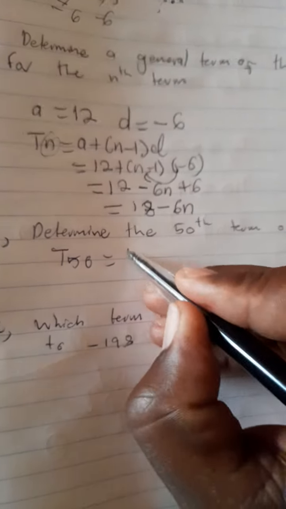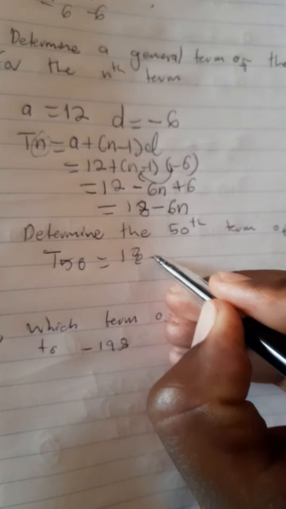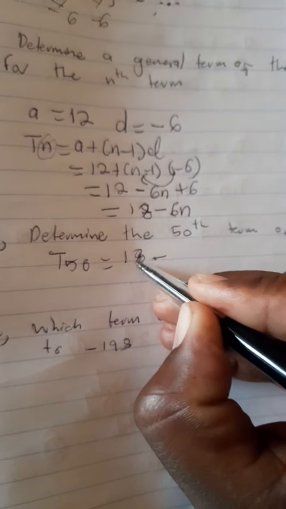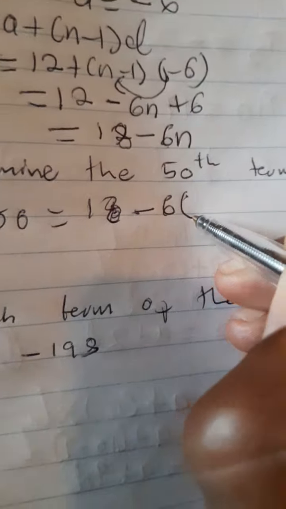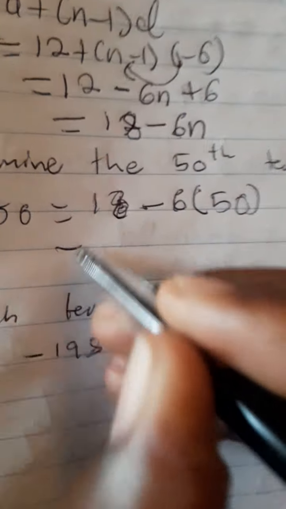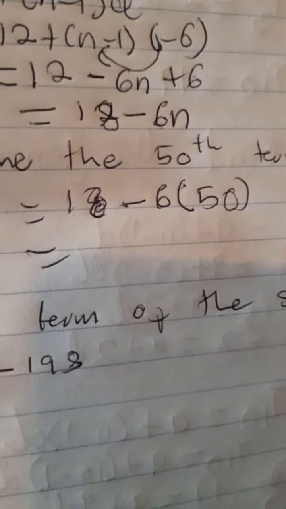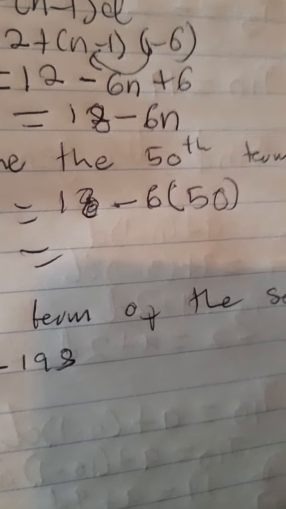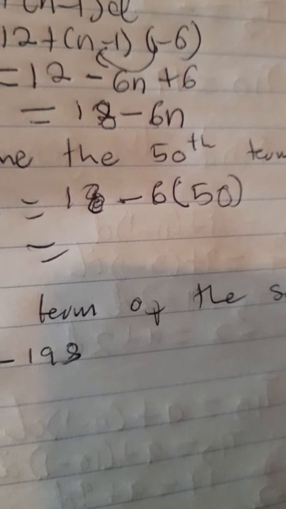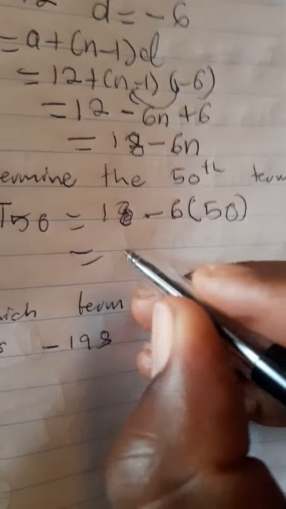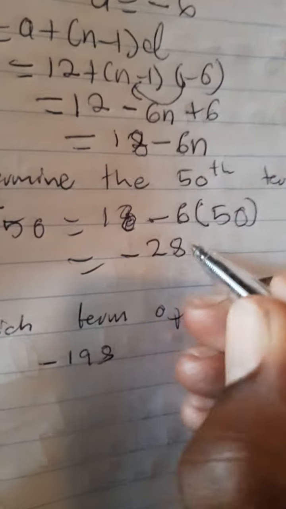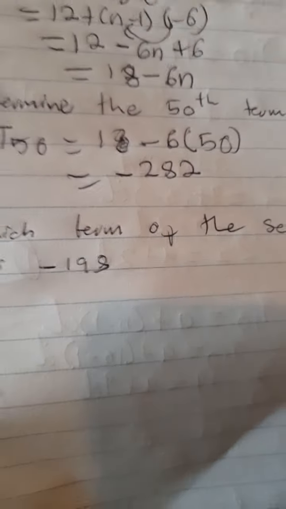We can use this formula: 18 minus 6, where there is n, place 50. Therefore, 6 times 50 would be 300. 18 minus 300 will be negative 282. So when you punch your calculator, you're going to get negative 282.